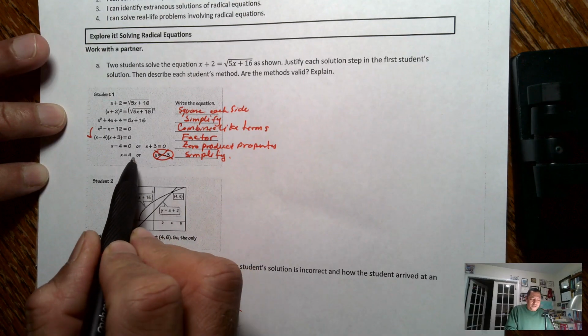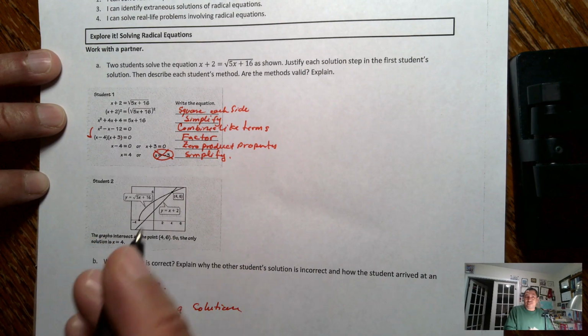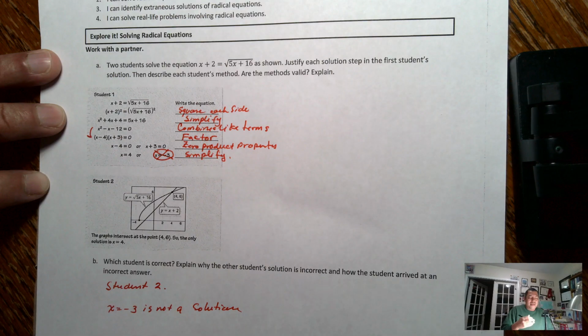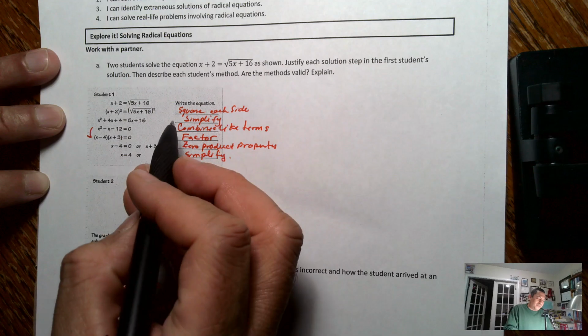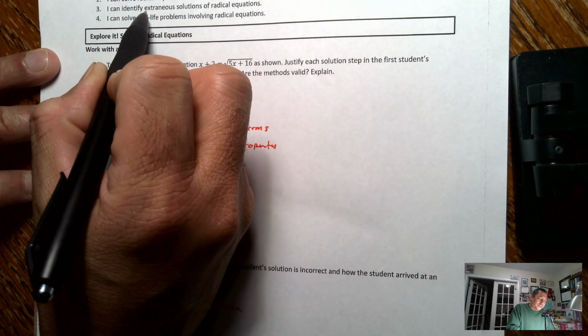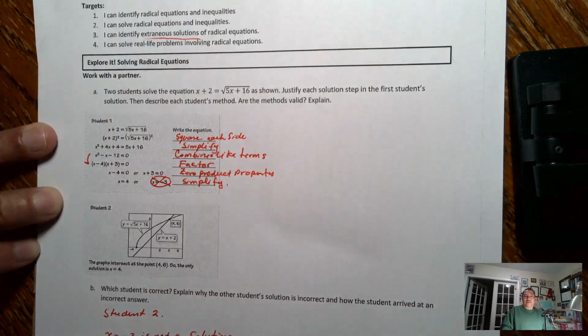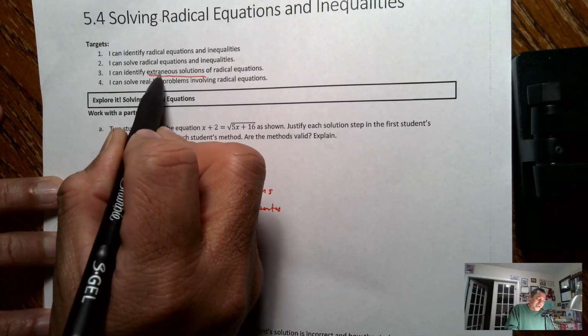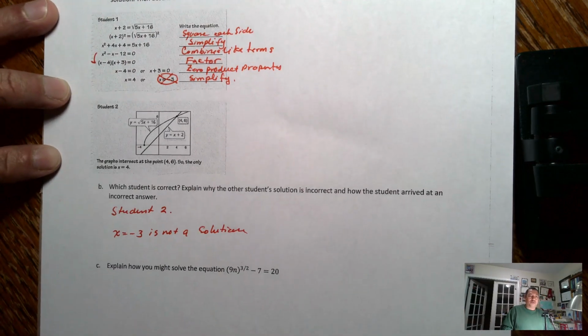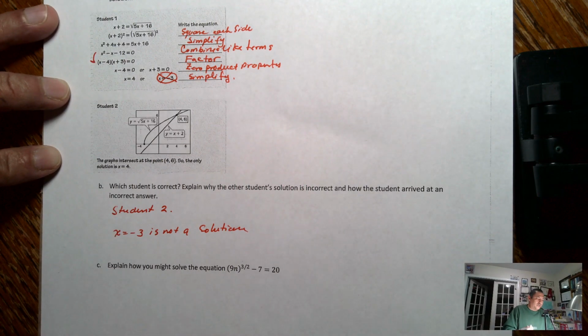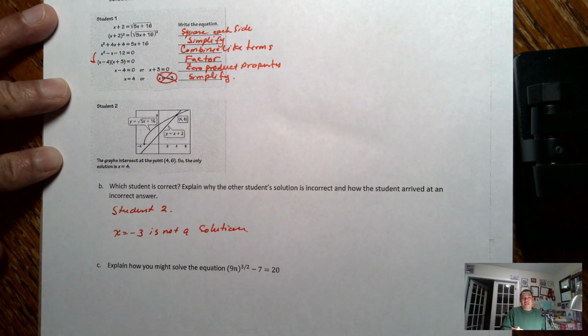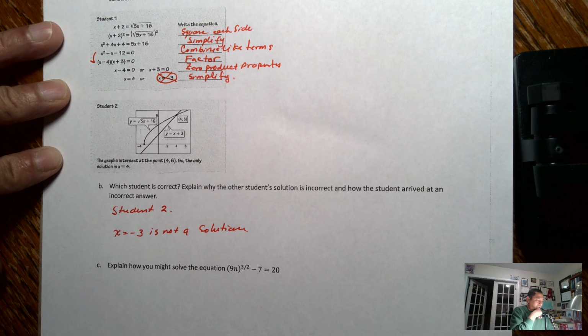And if the student presents both solutions as the answer, then the problem is incorrect. You need to tell me which one is the right solution, which one we are not going to use. And this is what we call an extraneous solution, right? Here in the objective, extraneous solution. That's what we're going to call it. So x equals -3 is not a solution, since at that point they will not intersect at that location.